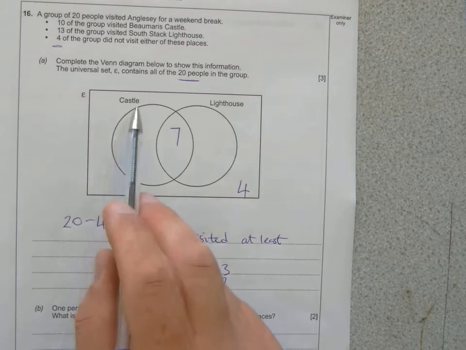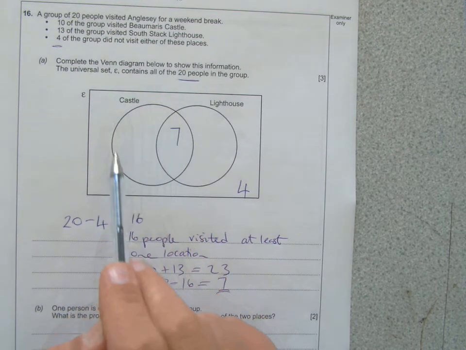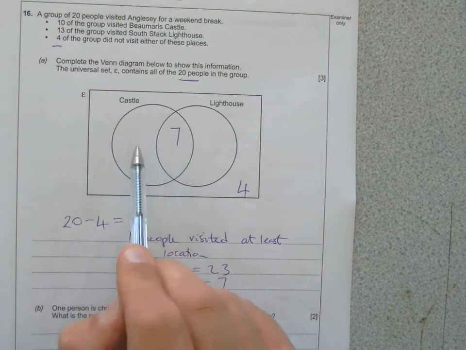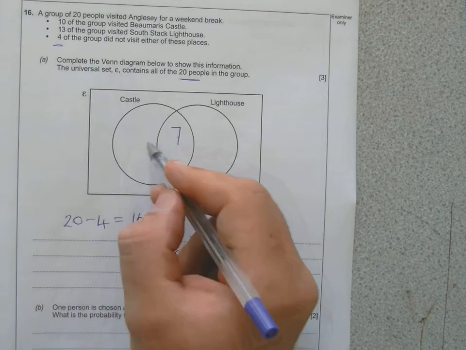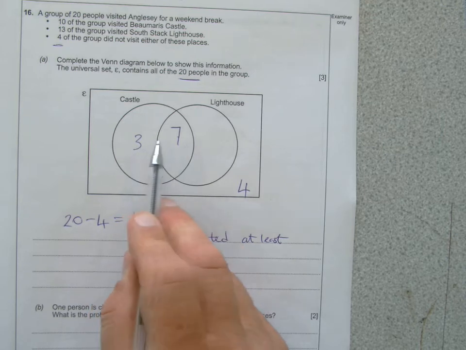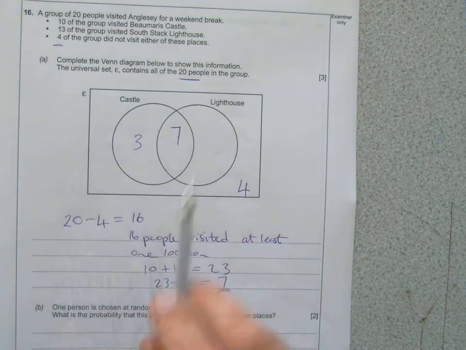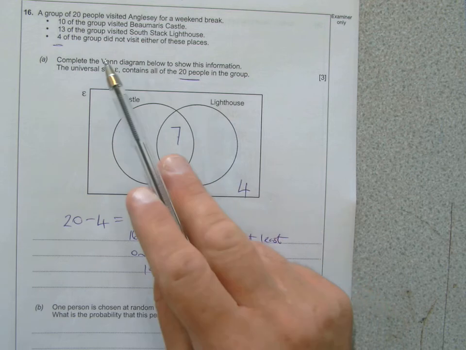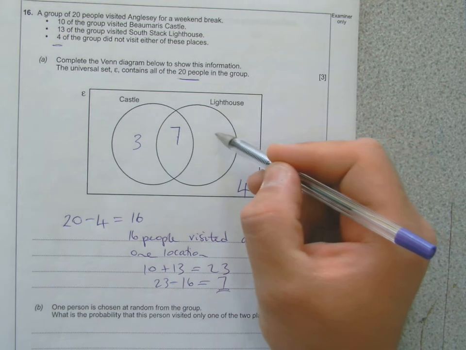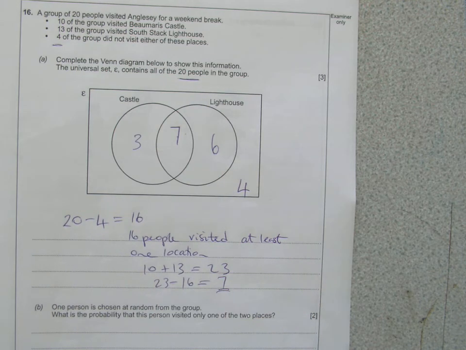And then it's quite easy to work out what's in the castle-only part. Remember, 10 visited the castle, so we need to have 10 in this circle, and we've already got 7 in that section. To work out that number, you take 7 away from 10, so there'll be 3 here. So 3 people just visited the castle alone, without visiting the lighthouse. 7 people visited both, but in total 10 people visited the castle. Now for the lighthouse, 13 people visited the lighthouse, but 7 of them also visited the castle. So how many just visited the lighthouse? 13 take away 7 is 6. So there you go. And if you add them up, it'll add up to 20.